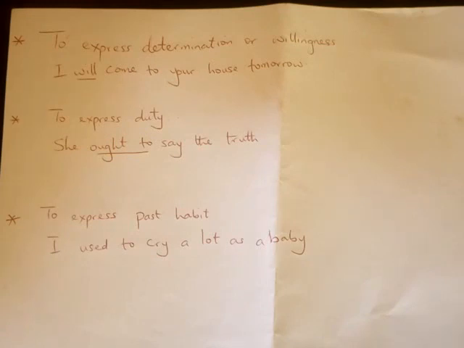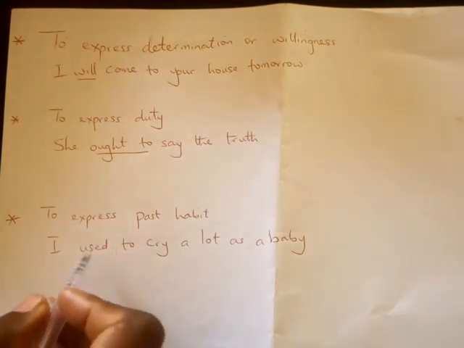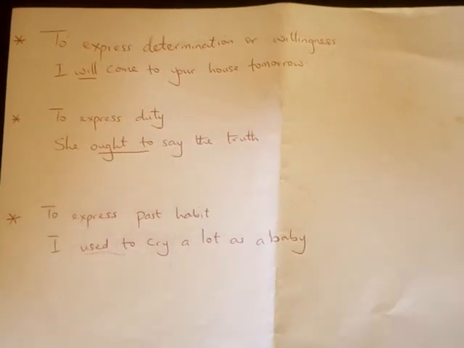The last one here is that it is used to express past habit. Many people don't really know how to use used to, and it's quite unfortunate. Many people will say, I used to go to Lagos. If I say I used to go, it means that I've stopped going to Lagos. Used to is used to express something that had been done in the past. I used to eat. It's wrong if you still eat now.